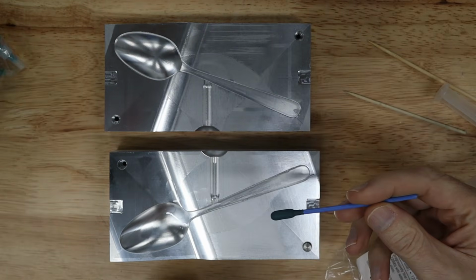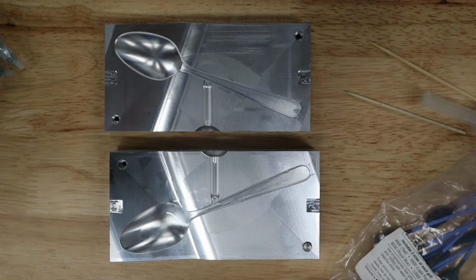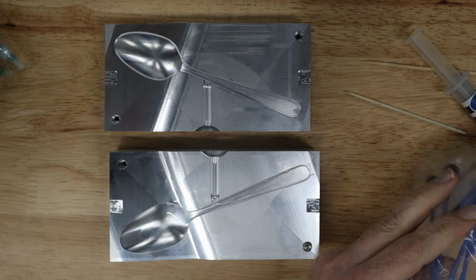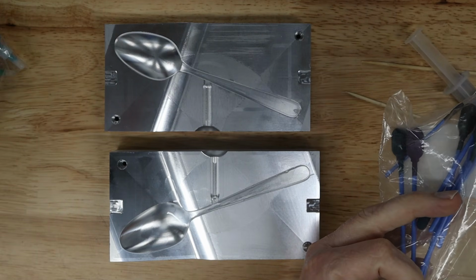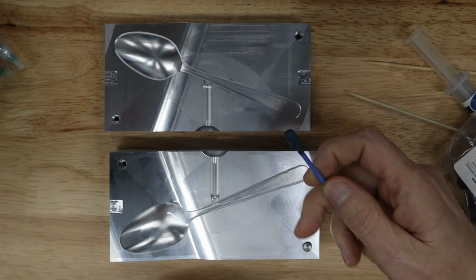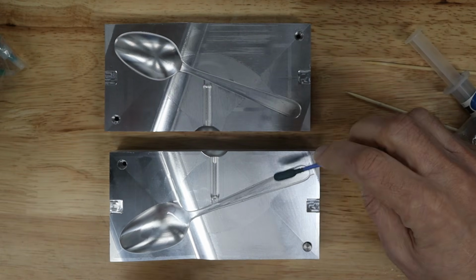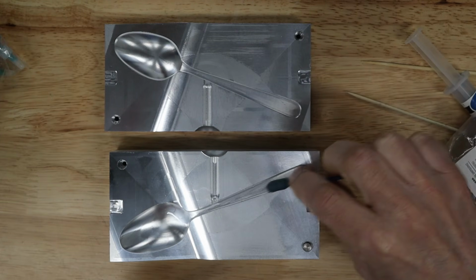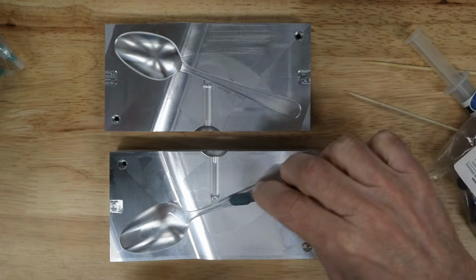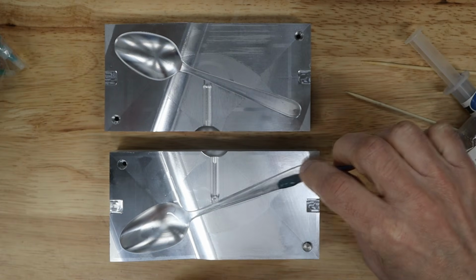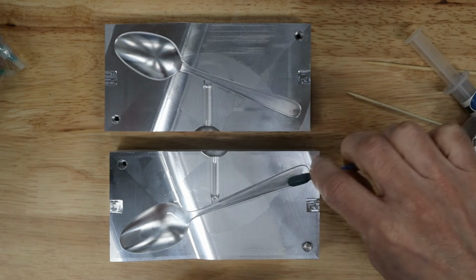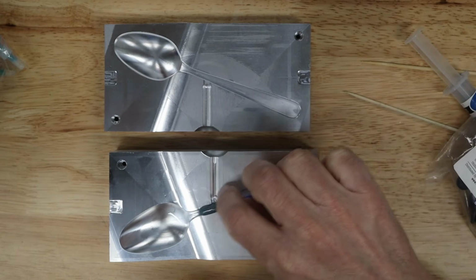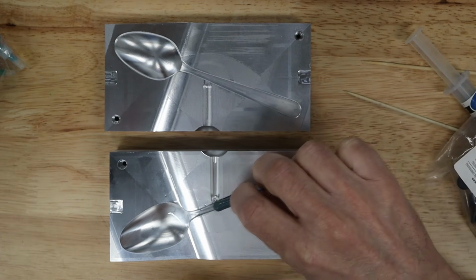So I've shown these before. These are polishing sticks, I'm not sure what they call them. Cushion tips, ultrafine cushion tips. So this has some abrasive on it. And so I can just start to polish using this stick. And I put a little bit of WD-40 on here. The WD-40 is going to act as a lubricant and help keep it from clogging.